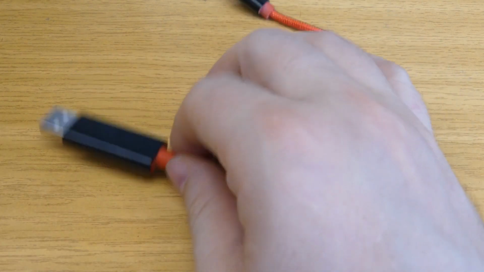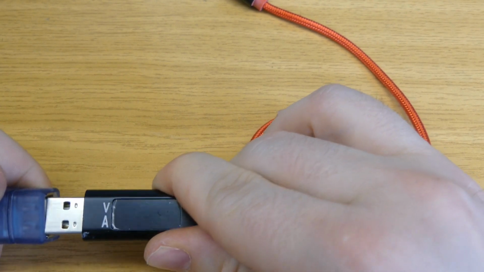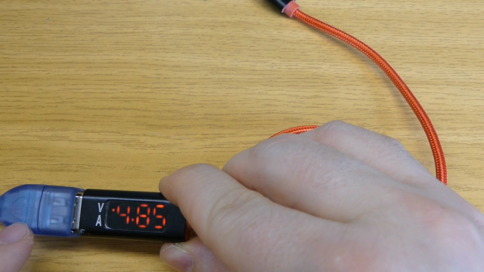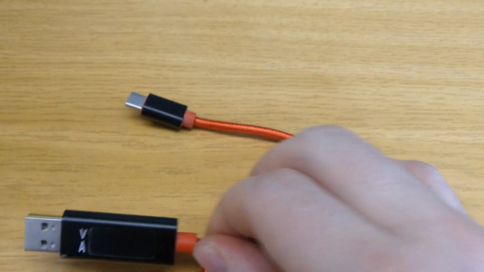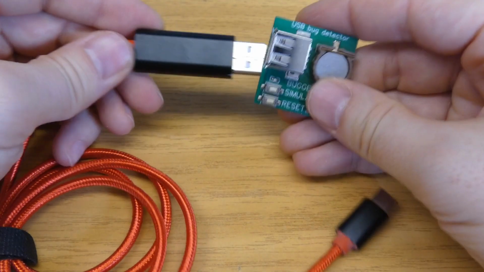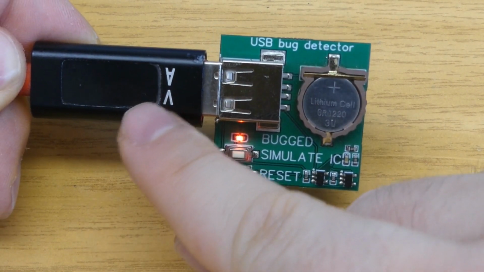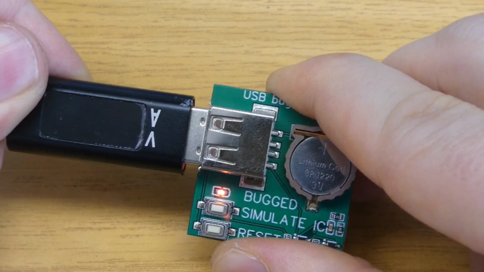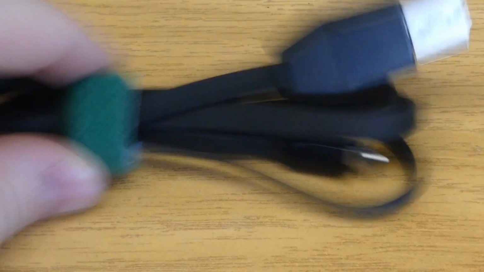If we have a look at this cable, it is a bit larger on the plug, and it actually integrates a USB power meter. And if I plug it in, it goes on and it shows the voltage on the USB port and how much current the device on the other end uses. And if we connect this device to the USB bug detector, it detects it as bugged, but it doesn't provide enough power for the device to switch on, because if it's a malicious bug, we don't want it to be powered on. So let's reset and let's go to this cable.